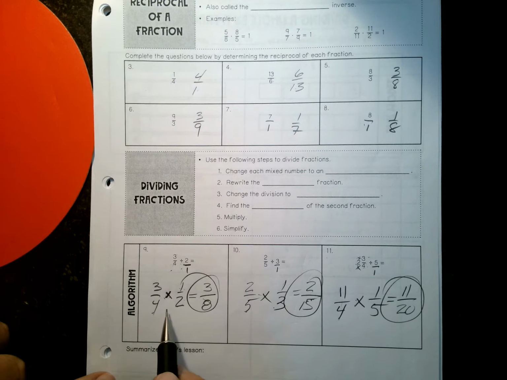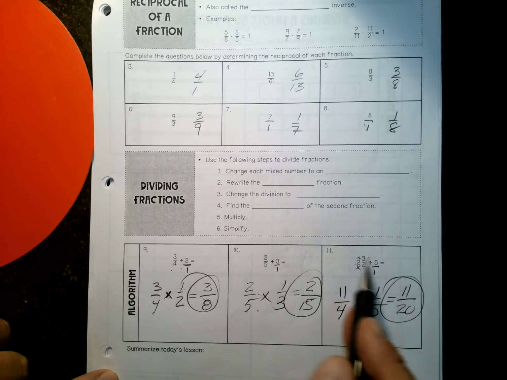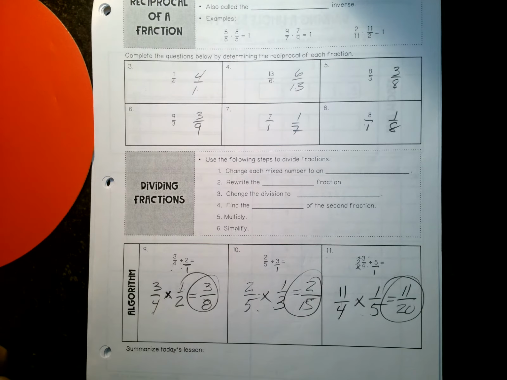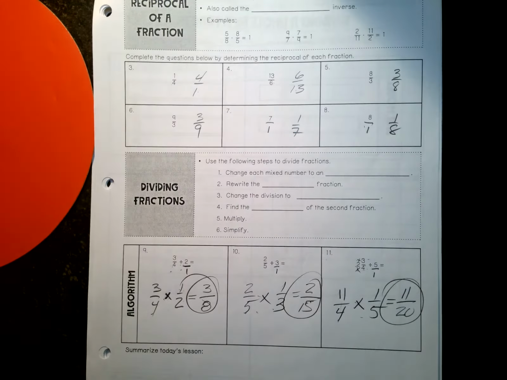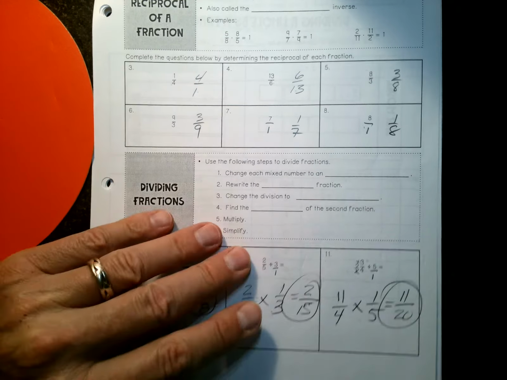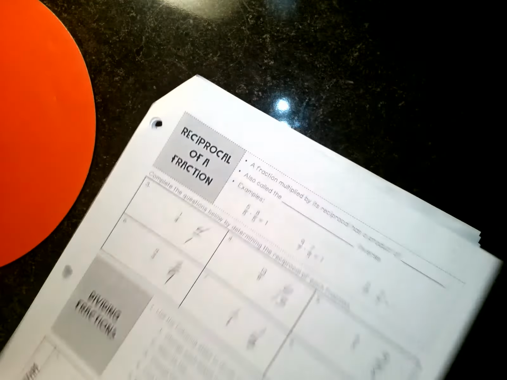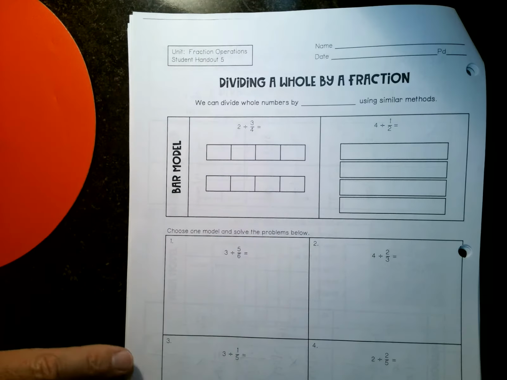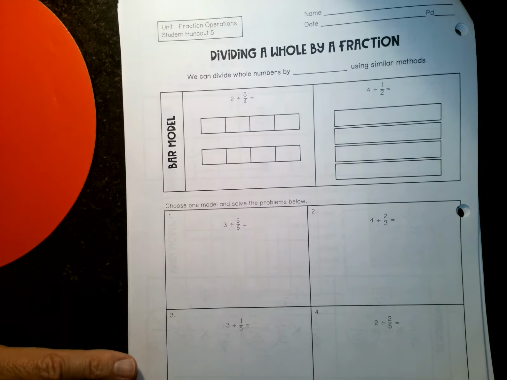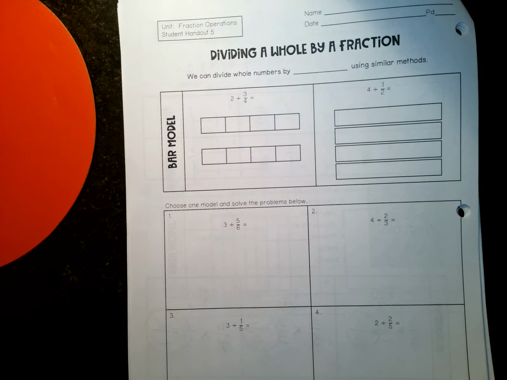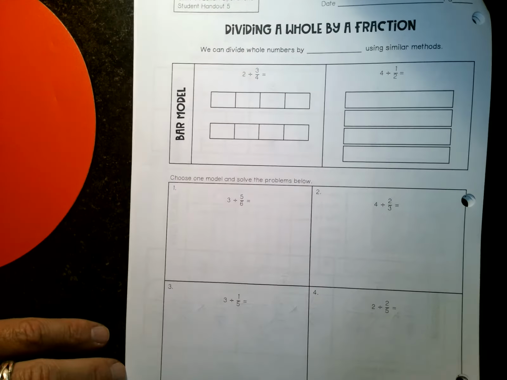So we've multiplied down here, but the original problem was division. We reviewed the reciprocal here. I'm going to go ahead and jump to the next lesson, which is lesson 5, which is essentially the same thing. We'll do a few problems here, and then you can jump into the homework.